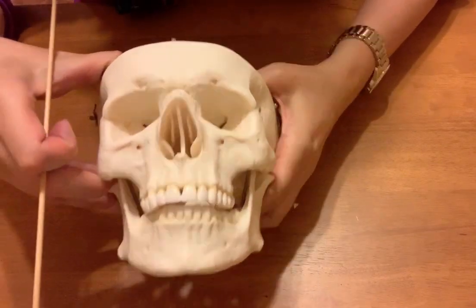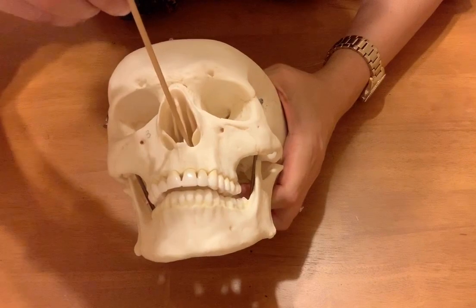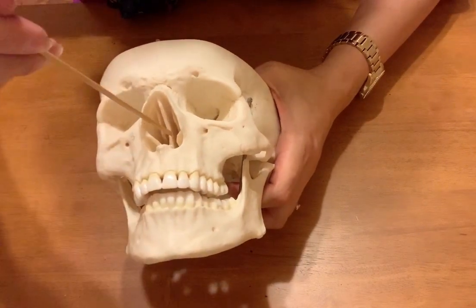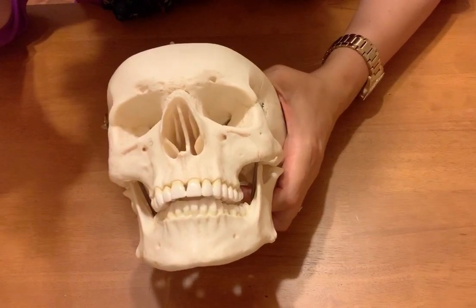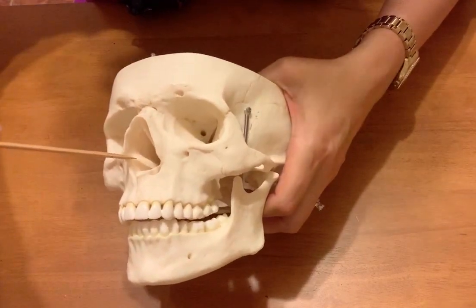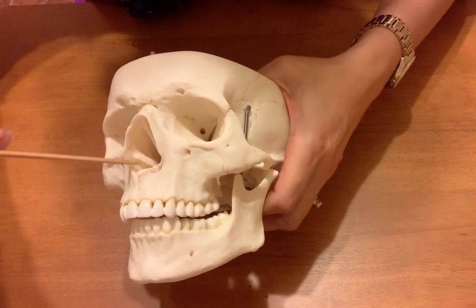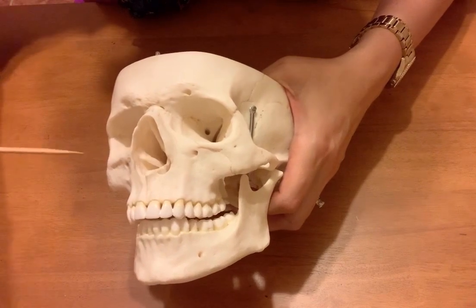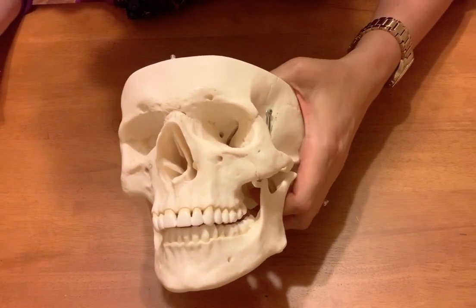The other bones will be seen in the nasal cavity. So on the midline, we have a triangularly shaped bone. That one is called vomer. It's a single bone, just like the mandible. And then on the lateral sides of the nasal cavity, we see these two inferior projections. They're called inferior nasal conchae, and they are paired bones.